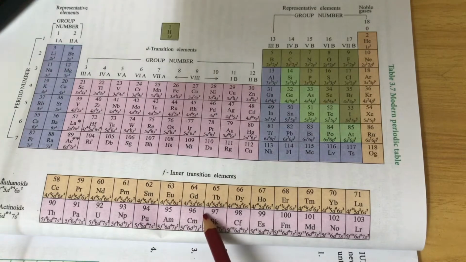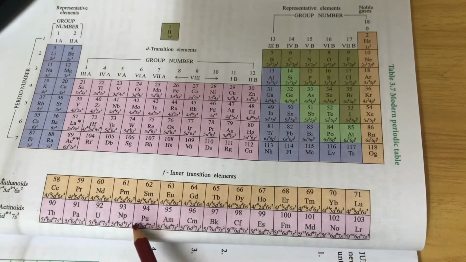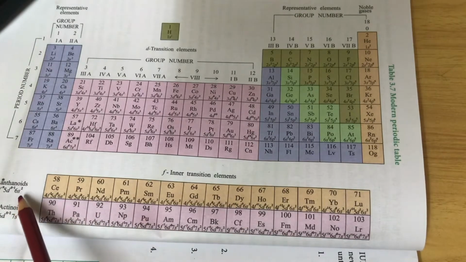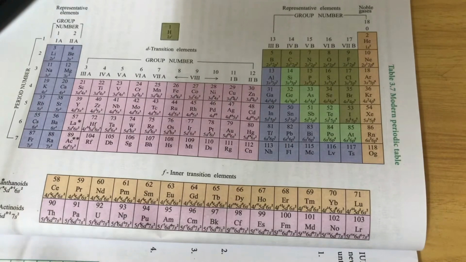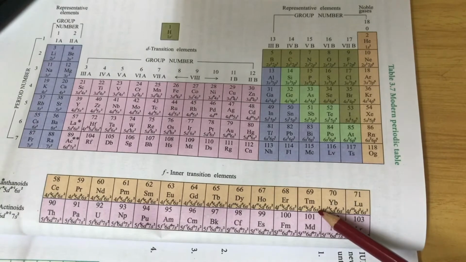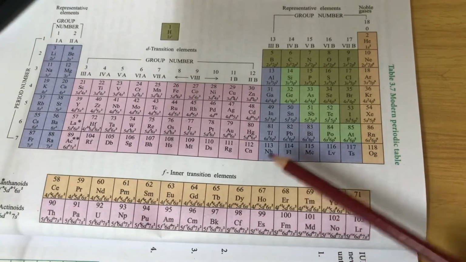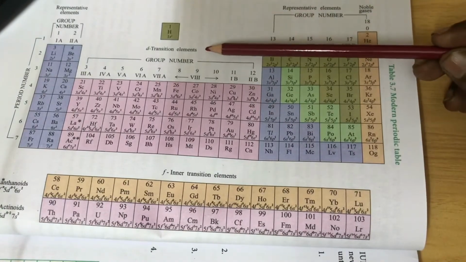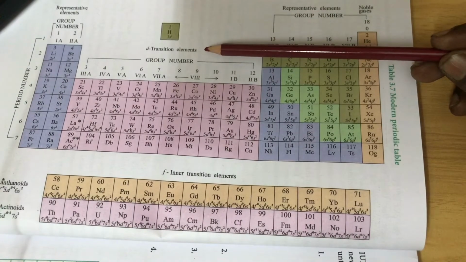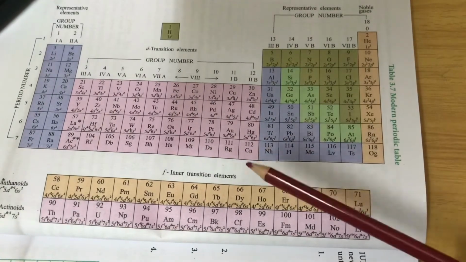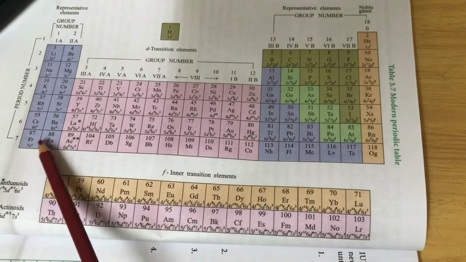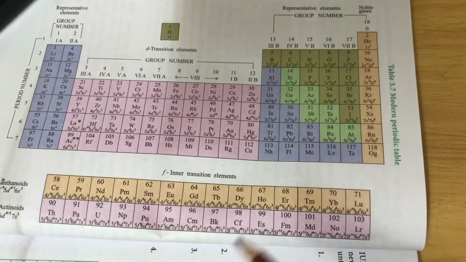The f block elements are also called inner transition elements, as the incoming electrons go to the inner 4f orbital from the outermost level, and the 5f block elements are also called rare earth elements, as they are rarely abundant in nature. Then d block elements are also called transition elements, because their properties transit between s and p block elements.